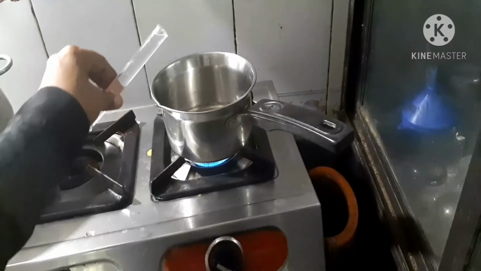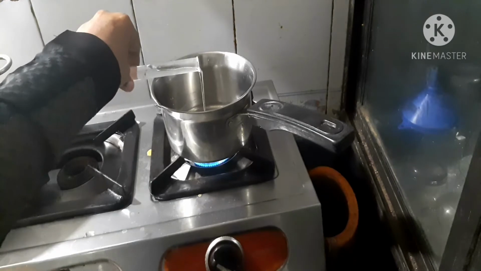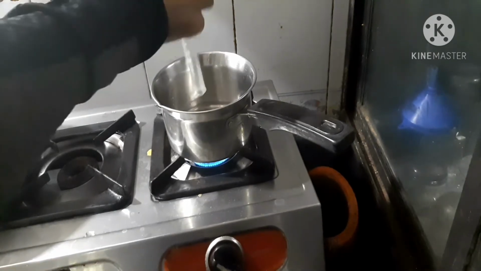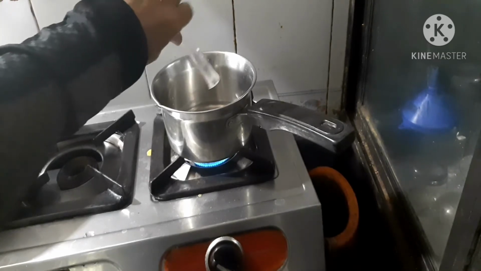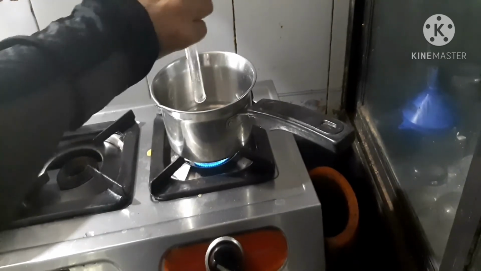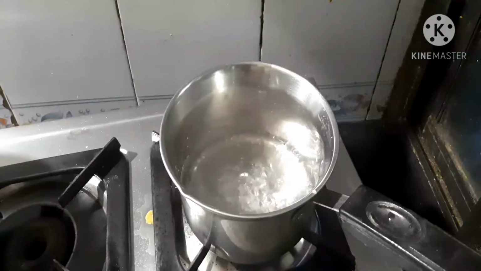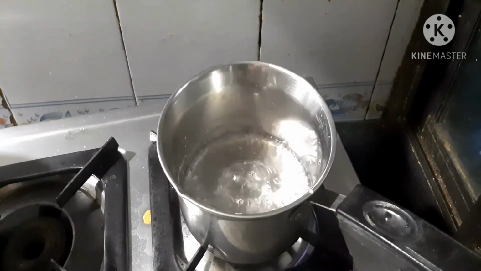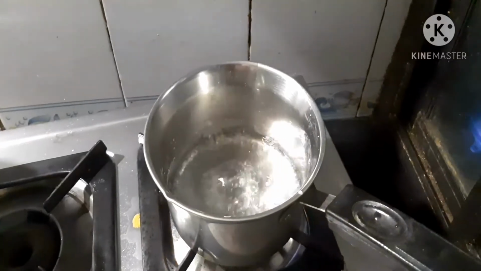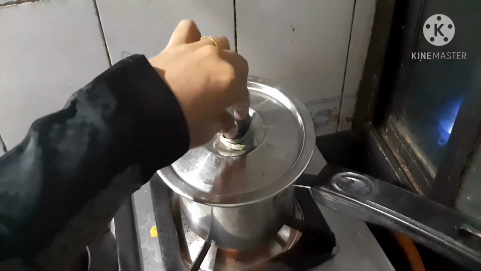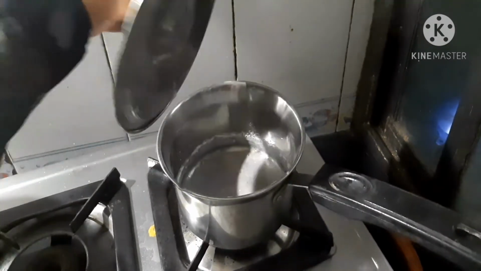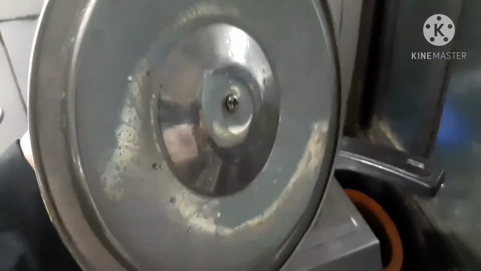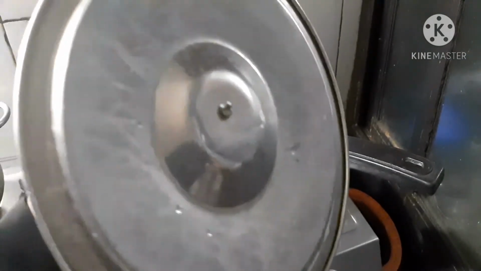Okay. I am going to pour this salt water into the pan. We can check what will happen. I'm going to boil this water and we can check how we can separate salt from this water. Yes, now this is boiling and vapors are going out. Okay, children, now we can check what happened here. I'm going to check this lid first. Look, this lid is full of water vapors.